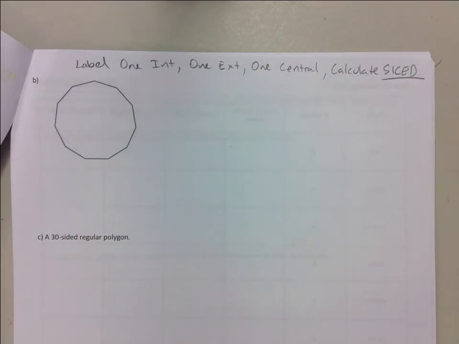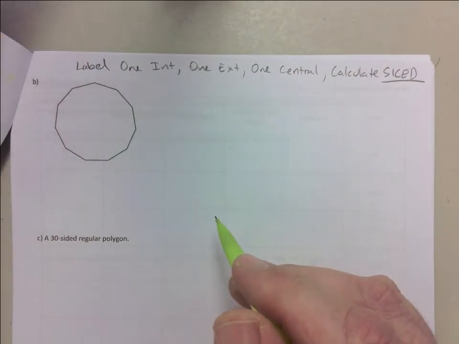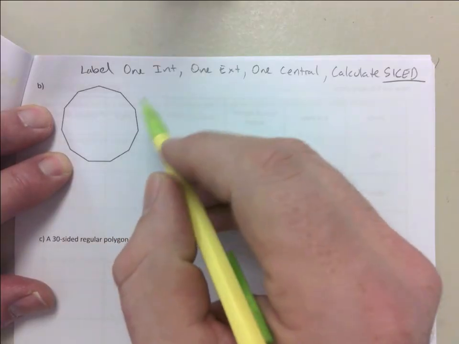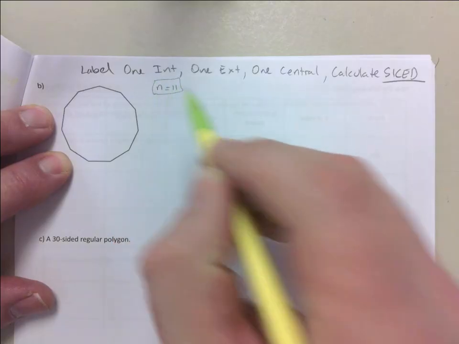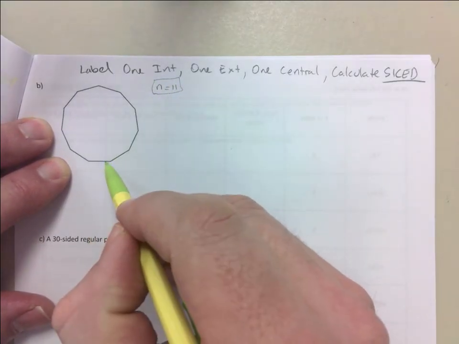On page 52. So real quick here, this polygon right here has 11 sides, okay? Let's identify one interior angle.